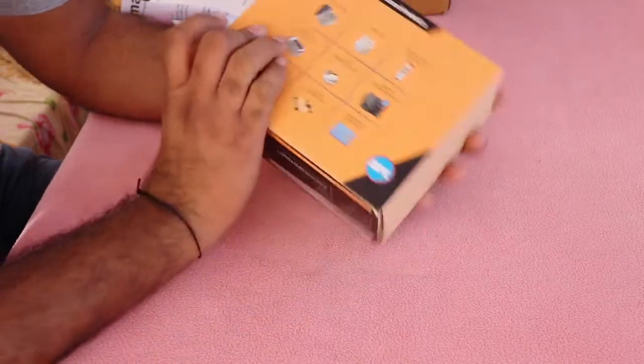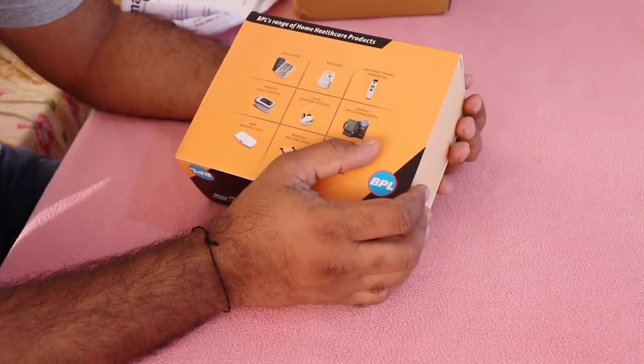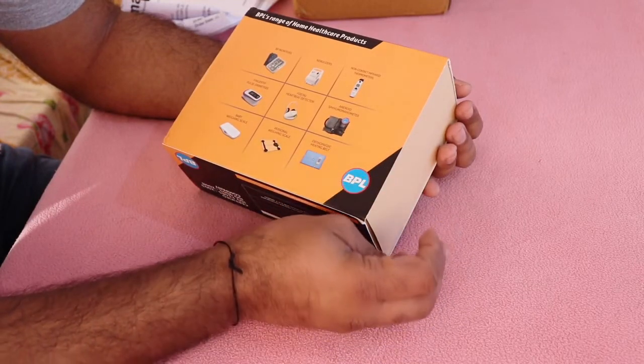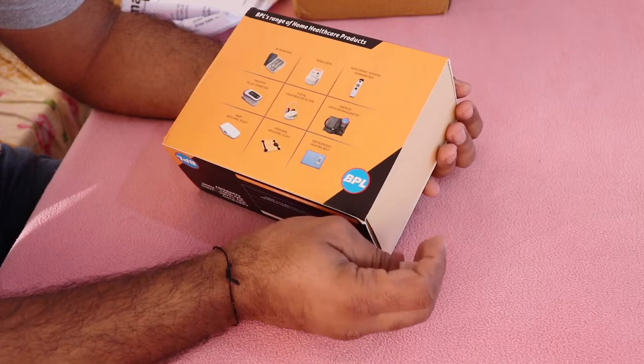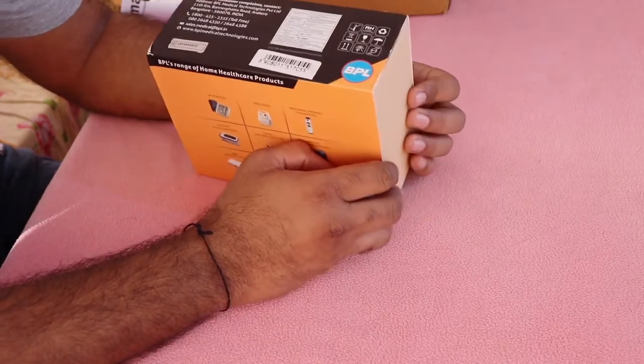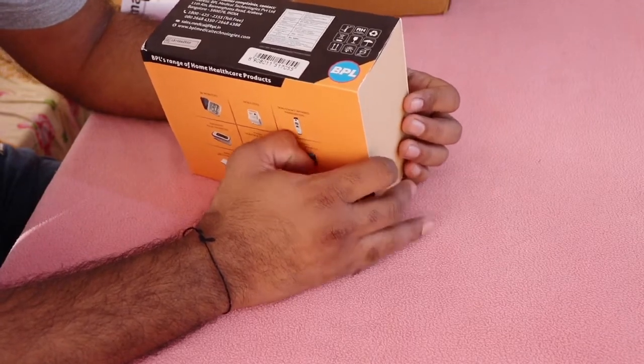We'll open the box now, and here they have shown other BPL products, such as the BP monitor, nebulizer, and non-contact infrared thermometer. The product specification is given on the box.